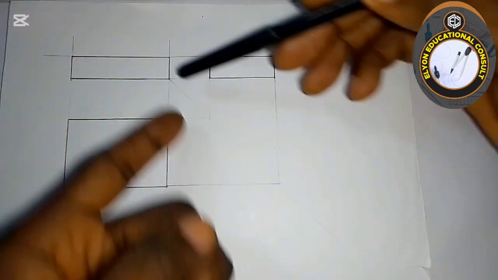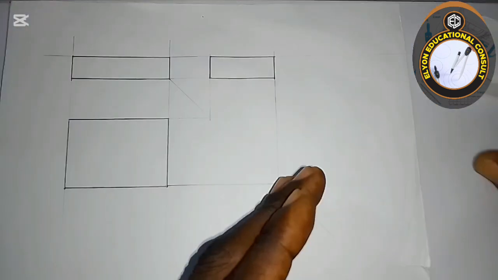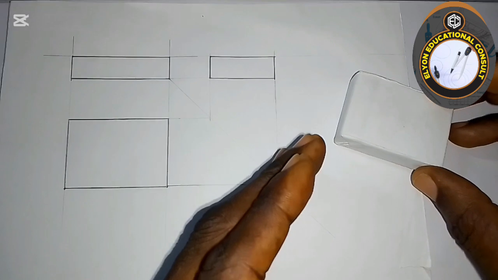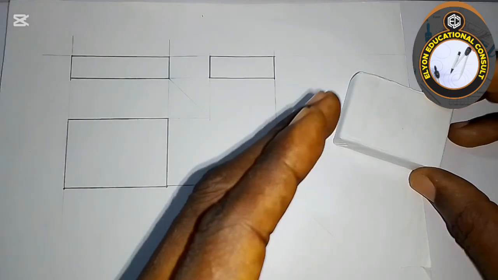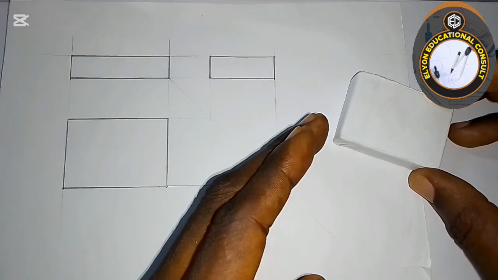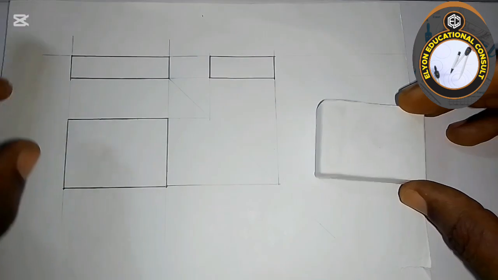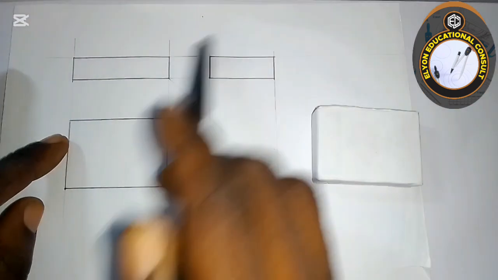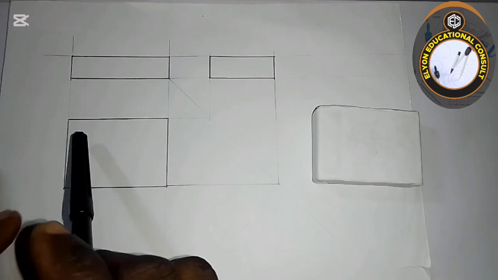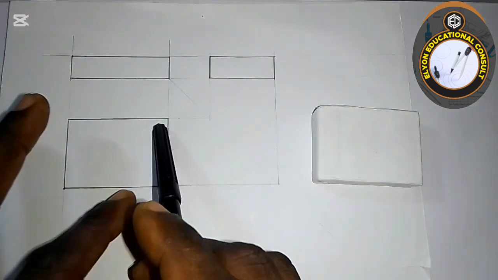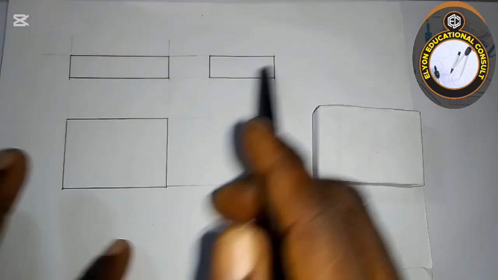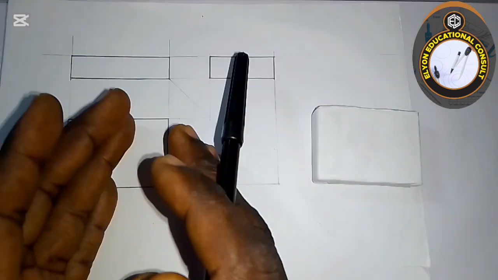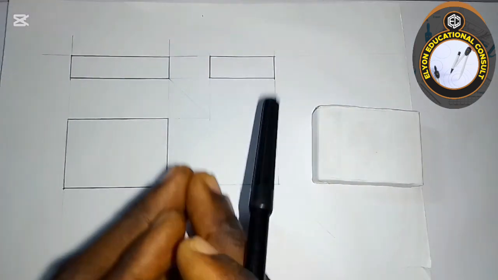The view that is going to be formed is what we call auxiliary projection. We can also project lines from here in this way. When we are looking from this direction, we project lines this way, this way, this way. So the view it is going to give us is auxiliary projection.